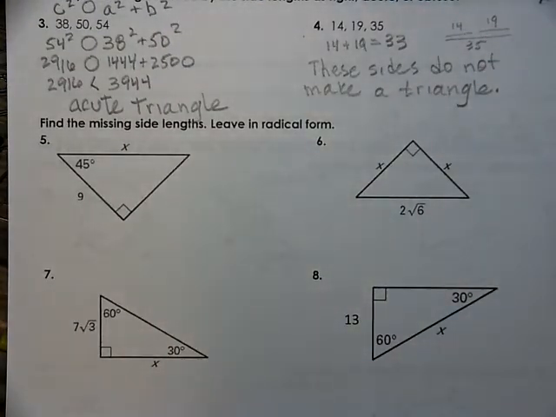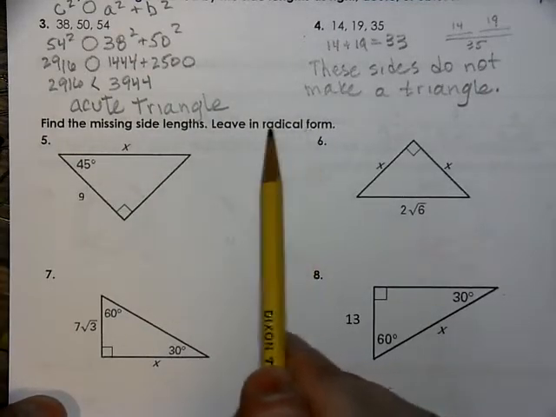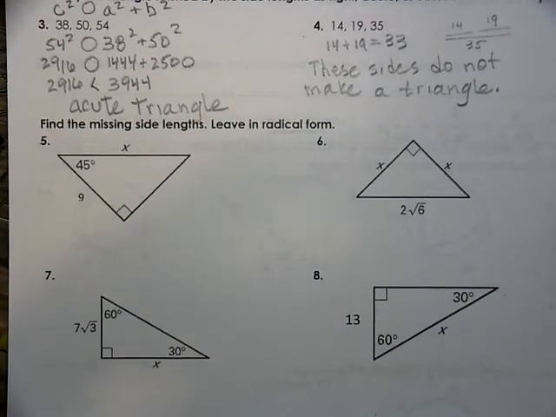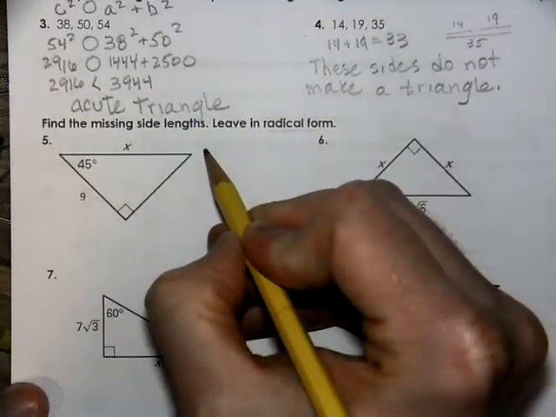Find the missing side length. So here we notice there could be a couple different formats we could use with this. Because they want us to do it in radical form, that kind of pushes us into using special right triangles.